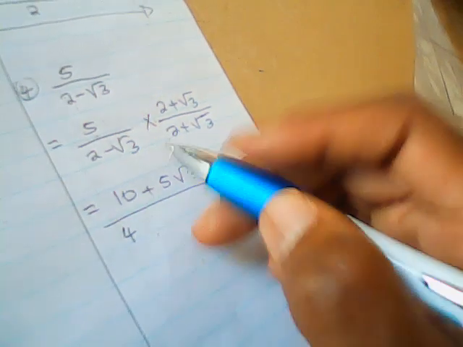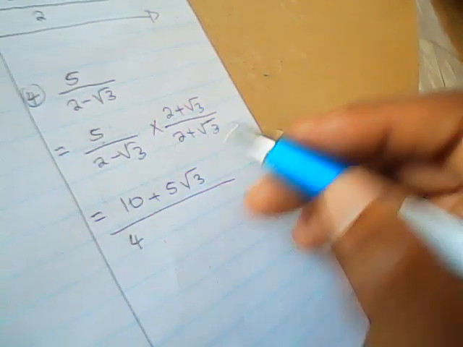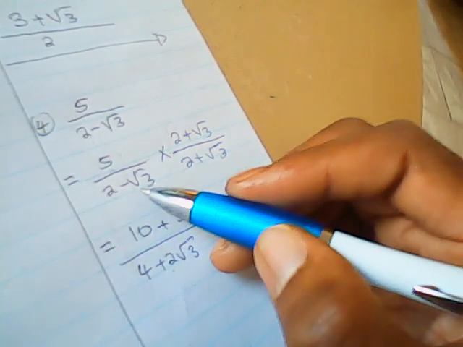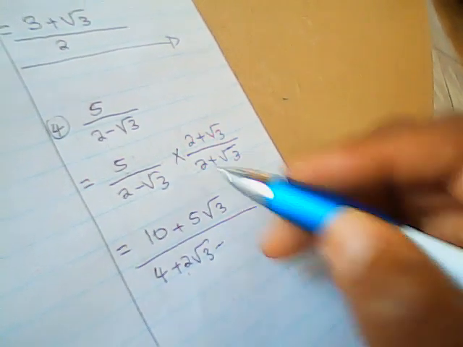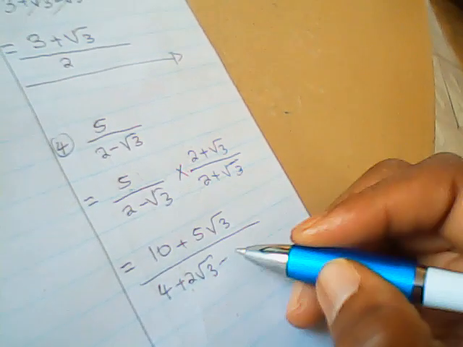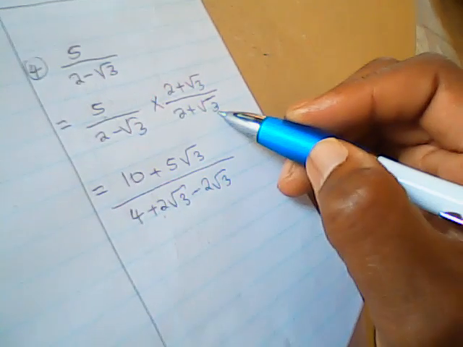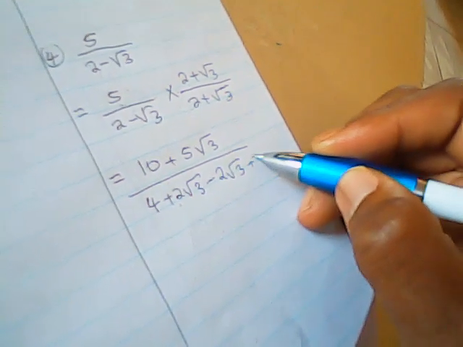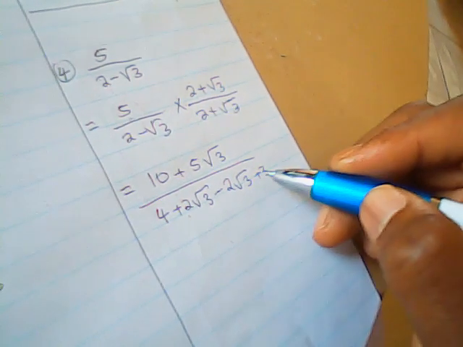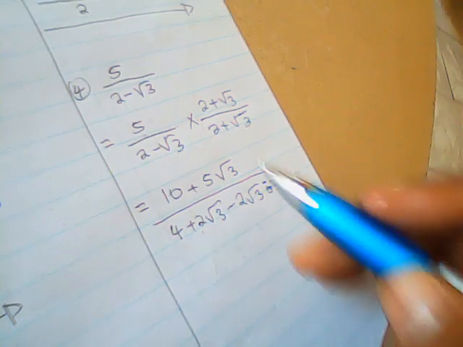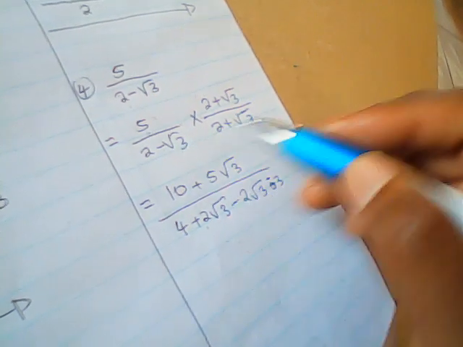5 by square root of 3, we get 5 square root of 3 all over 2 by 2, we get 4. 2 by square root of 3, we get 2 square root of 3 minus square root of 3 by 2, we get 2 square root of 3. Square root of 3 by square root of 3, we get 3. Sorry, it should be a negative 3, right? Because we got the negative here.